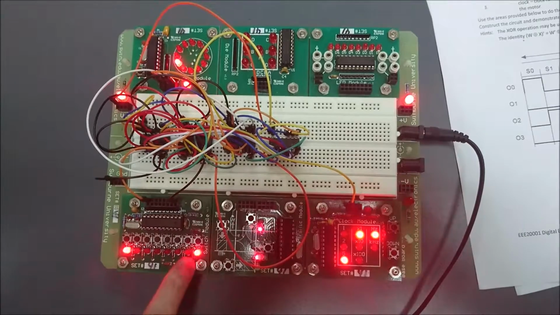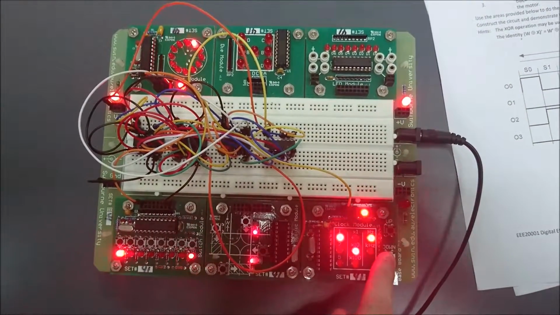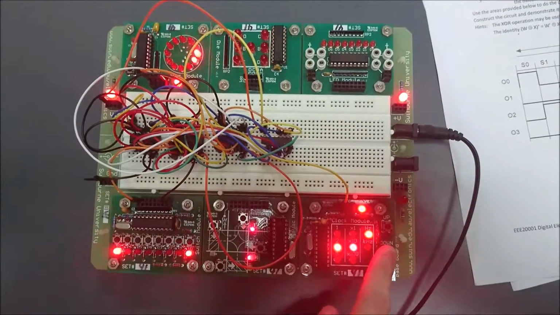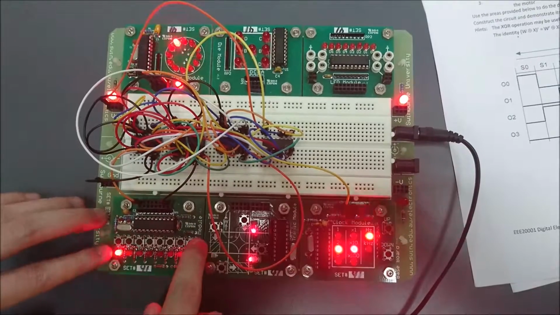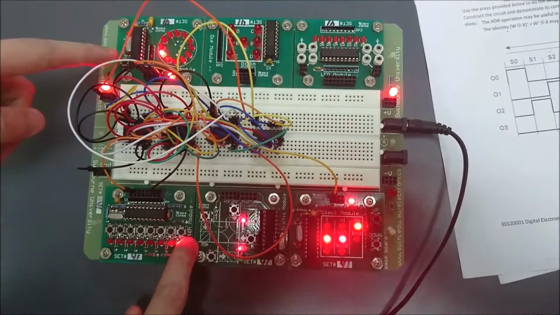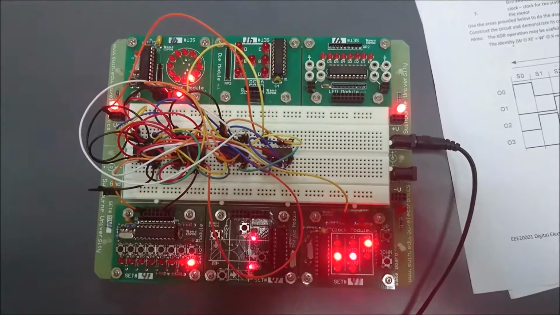And another input is the clock. So if I change the frequency of the clock, then it starts to rotate faster and faster. And then once I stop the enable stepping, it stops there, and stops, and that's it.